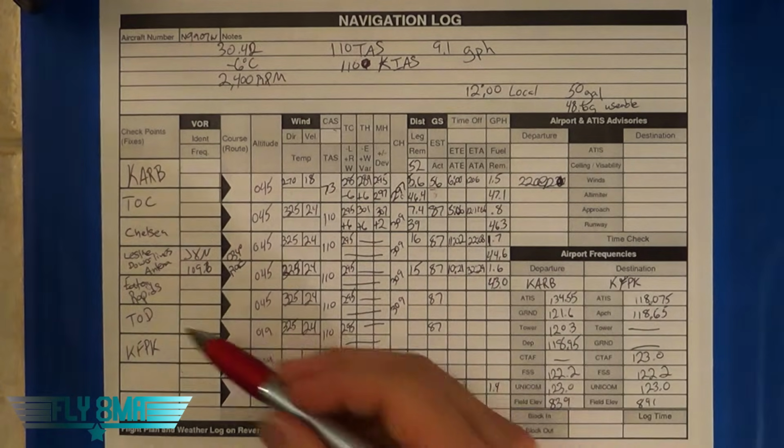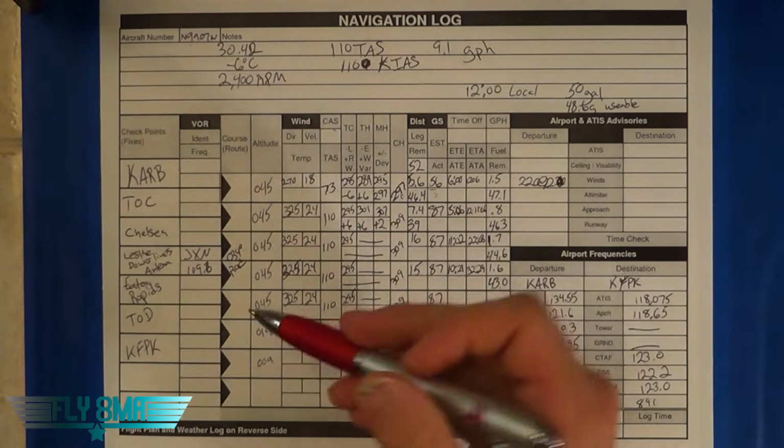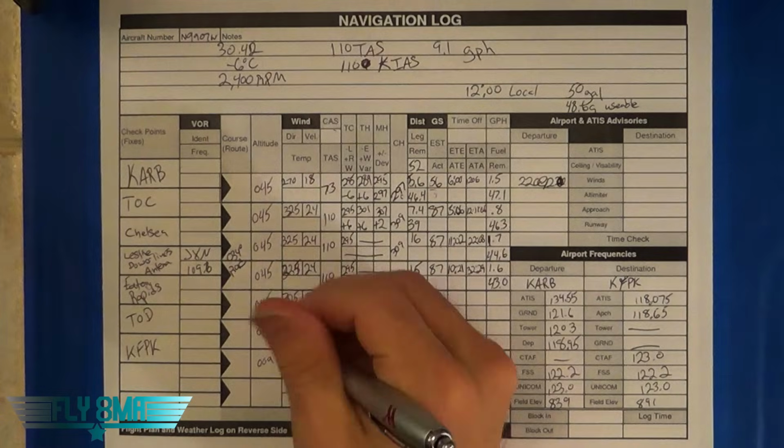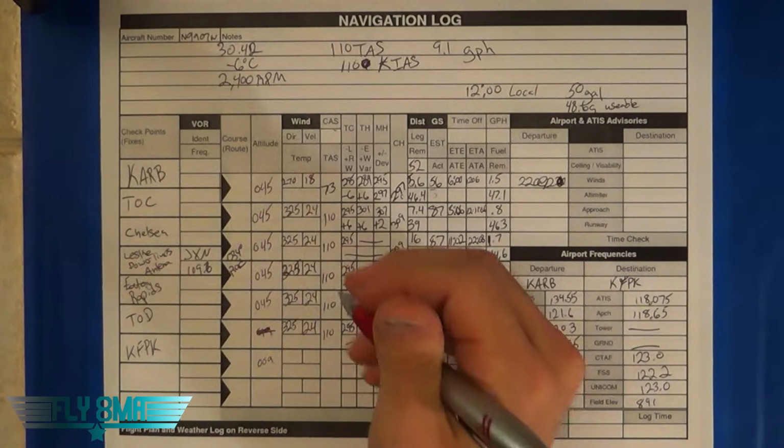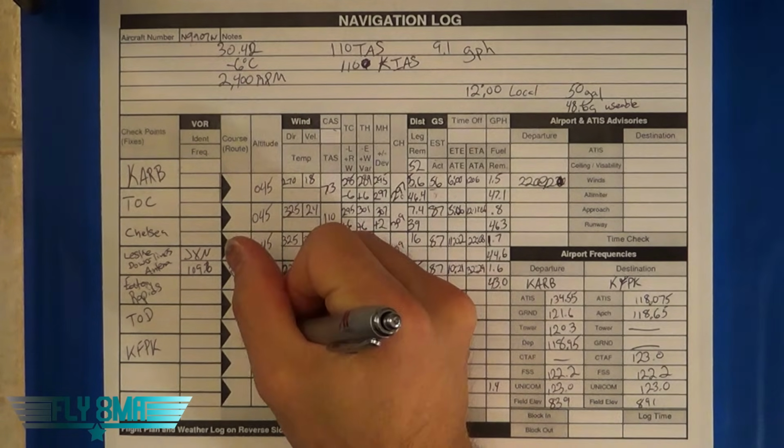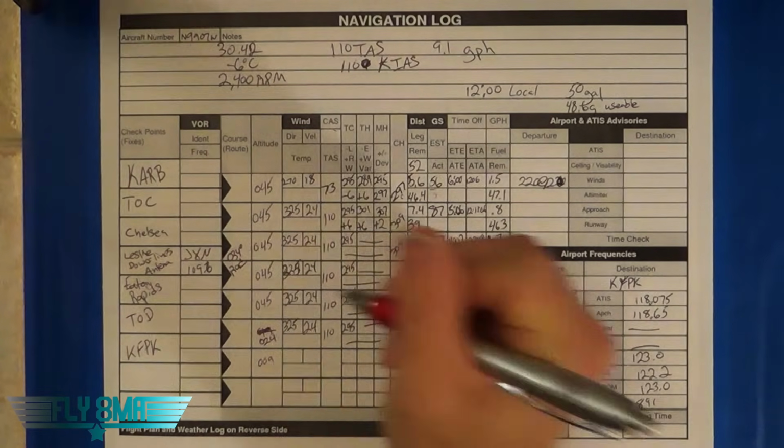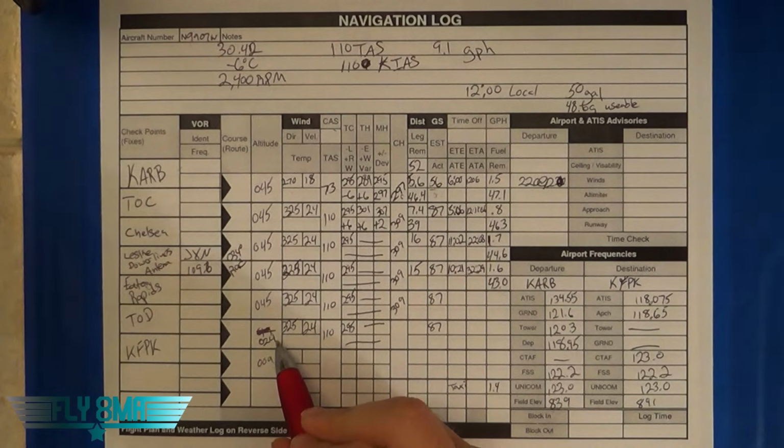And now we have to go ahead and figure out where our top of descent is gonna be in relation to Fitch Beach. So initially I'd written down 019. I actually think I'd like to change that. I think I'd like to cross the field at 1500 to be a little safer. So we're gonna plan 024. And so we'll level off at 2,400 feet, which is 500 feet above pattern altitude there.